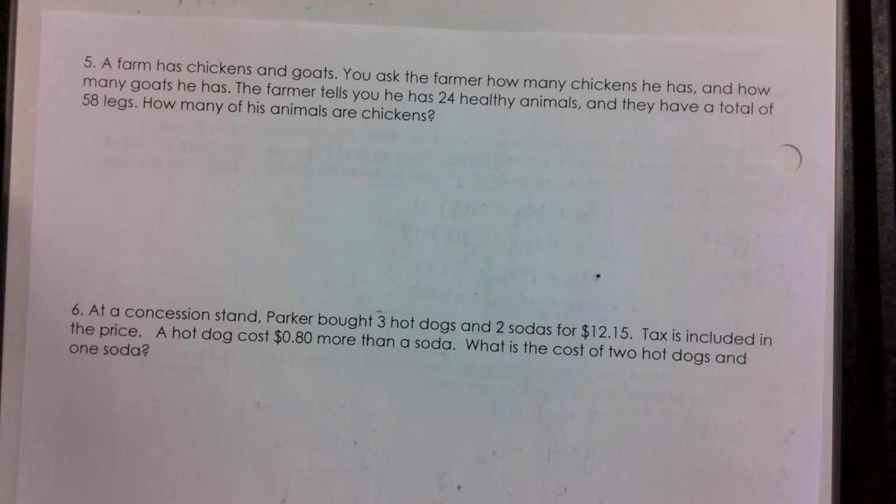So you ask the farmer how many chickens he has and how many goats he has. Now he's a tricky farmer, so he's going to give you a riddle. He says that he has 24 healthy animals. They have a total of 58 legs. So how many of them are chickens? Chickens do have 2 legs.